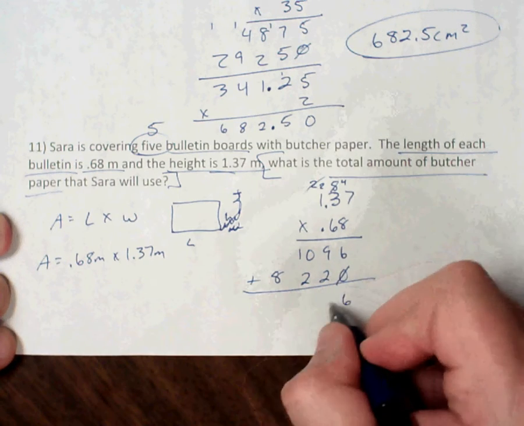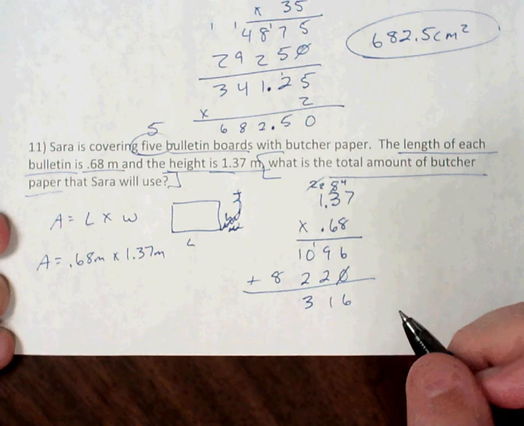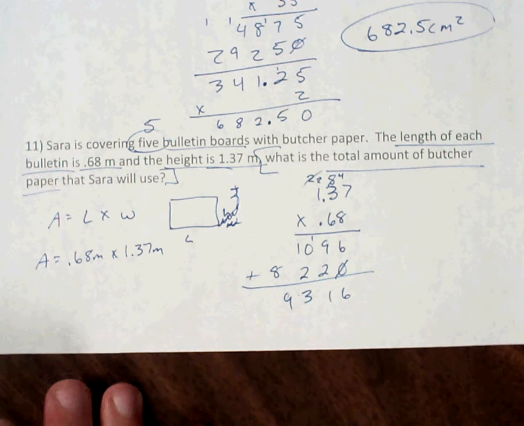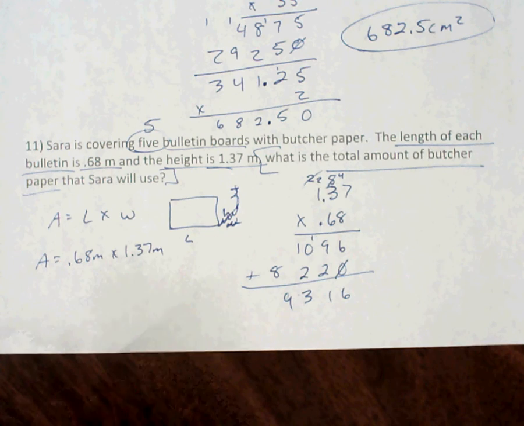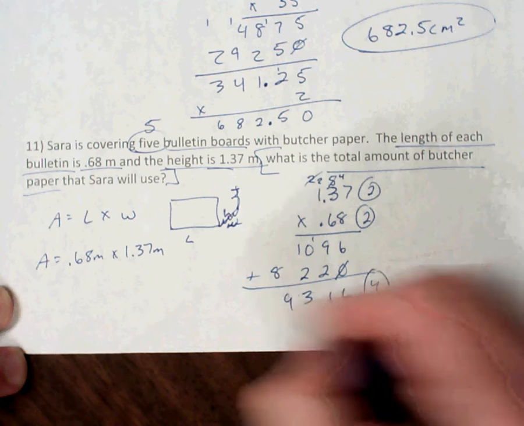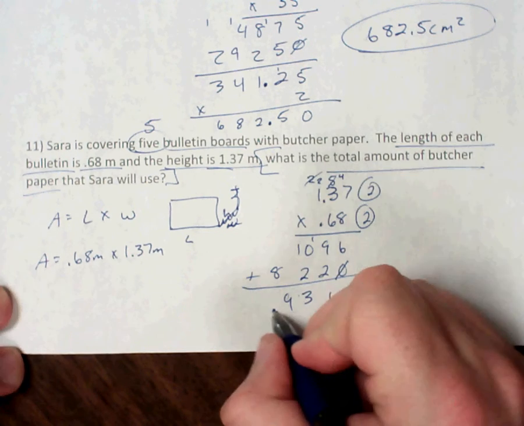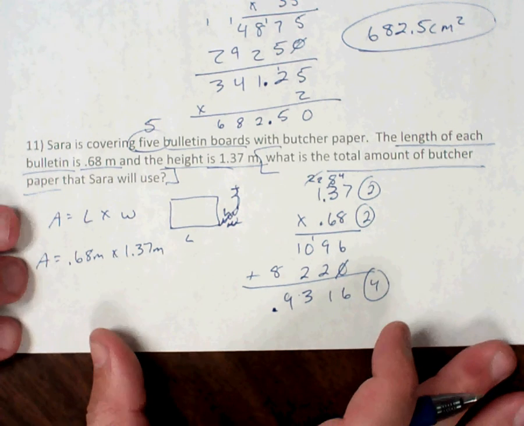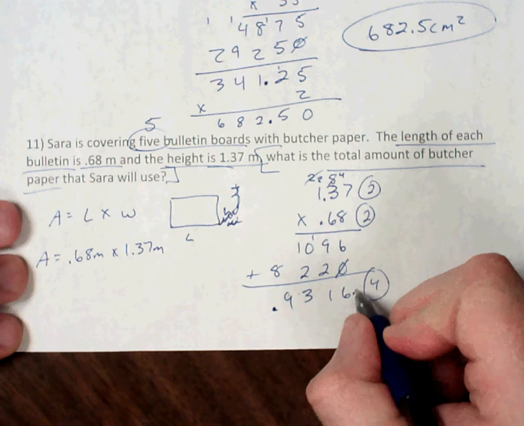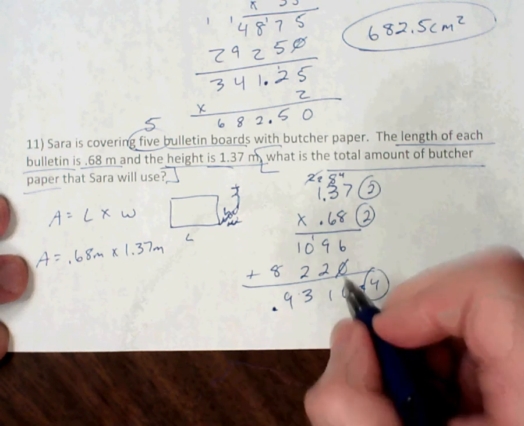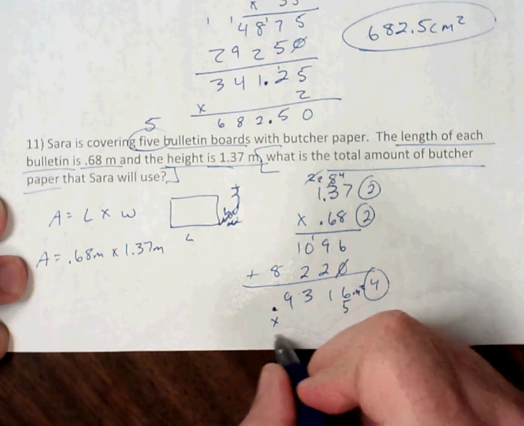Do my addition. Man, I did not do a good job lining those numbers up. Got 4 numbers to the right of the decimal up top, so my answer needs to have 4 numbers to the right of the decimal. It's kind of a weird looking number. All right, so this is the area for one bulletin board, but I need 5 of them. So I'm going to multiply this by 5, and I think I'll have enough room.